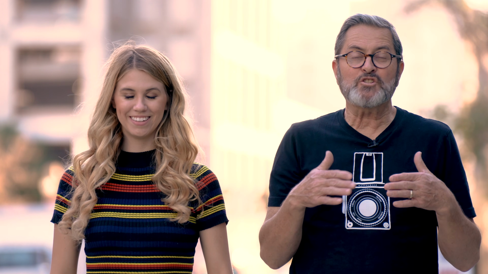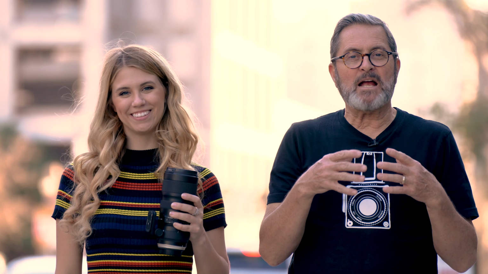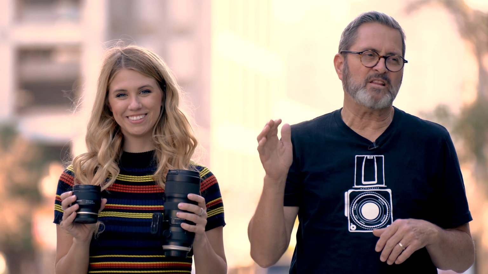Because I have a variety of lenses, I always buy my filters in 82 millimeters because it matches my largest lens size. But now I can use step-down rings to be able to adapt it to my smaller lenses. And that makes it so one filter will work with everything that I own.